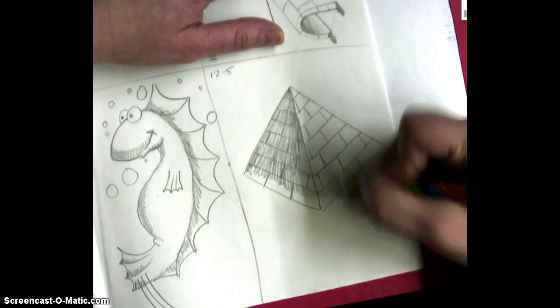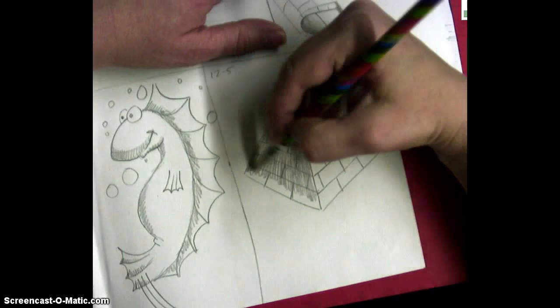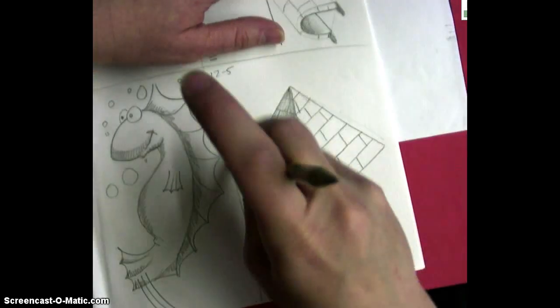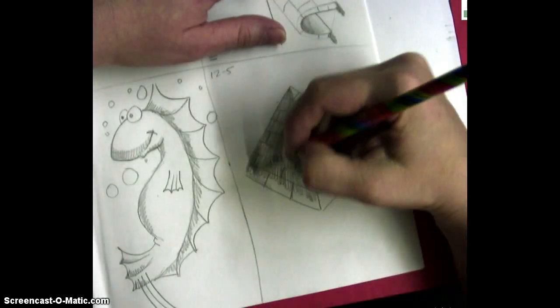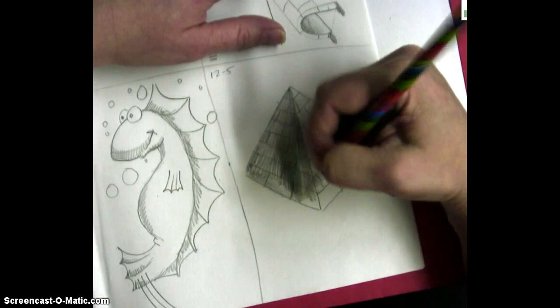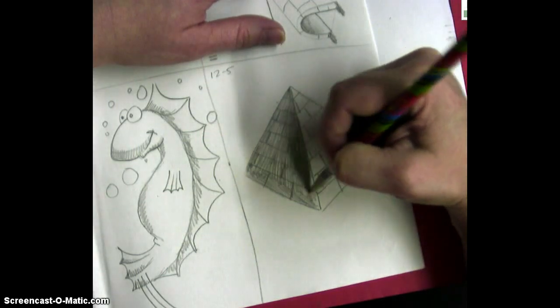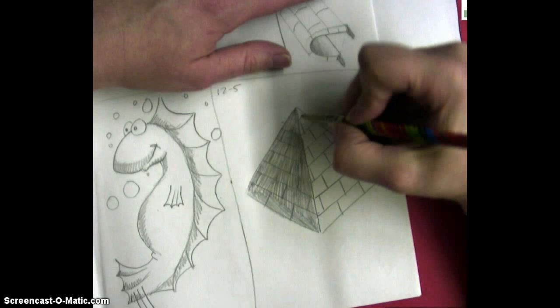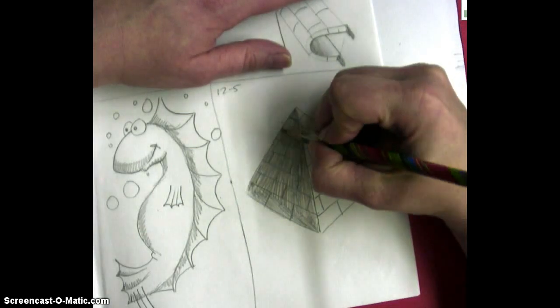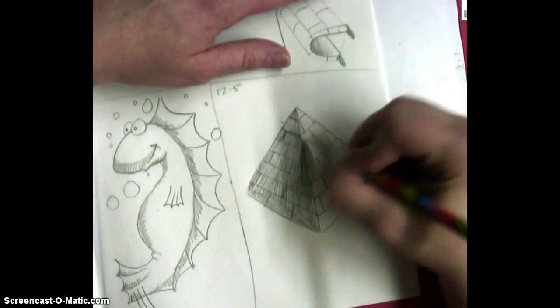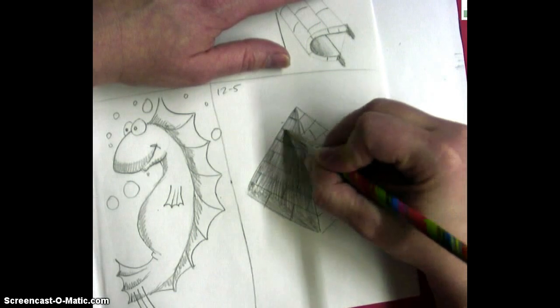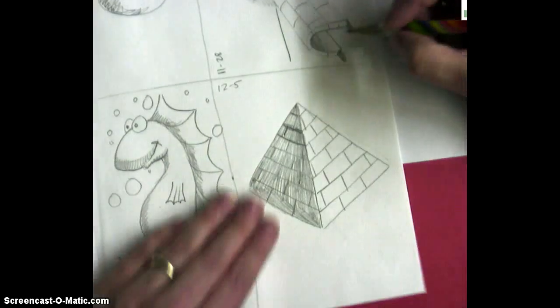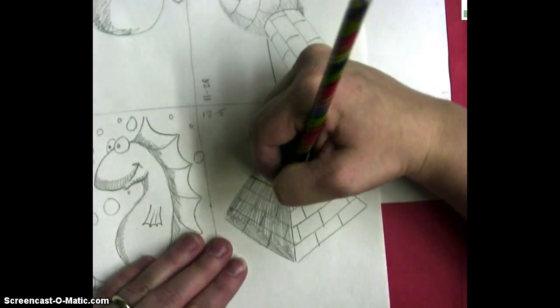So we've got all this solid shading all the way down. Go ahead and darken those just a little, those brick lines. That way we can see them better after you've added the shading.